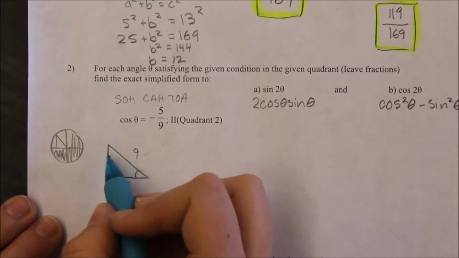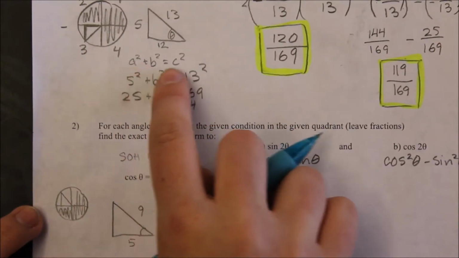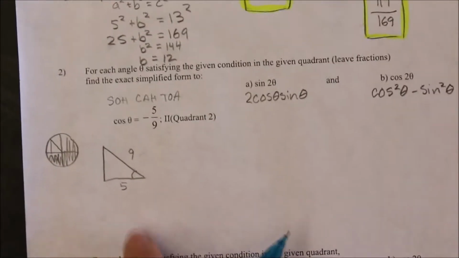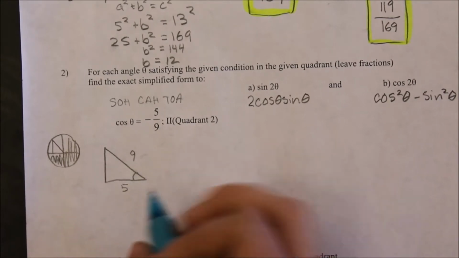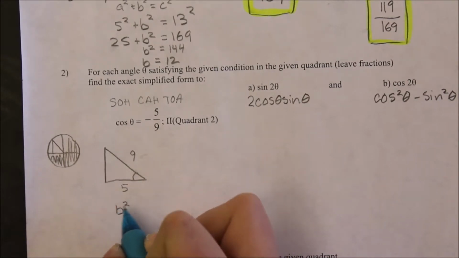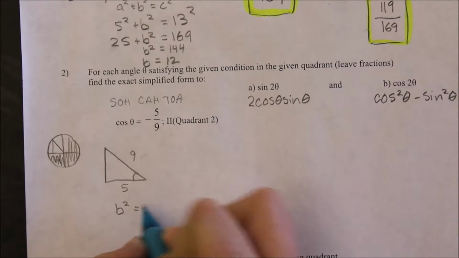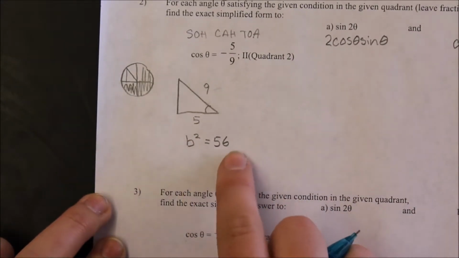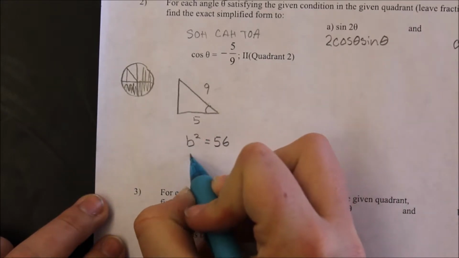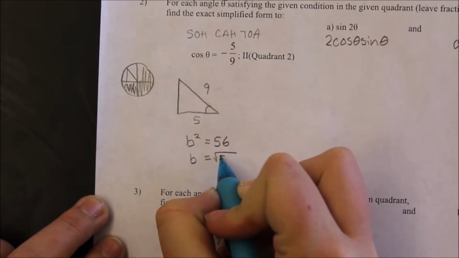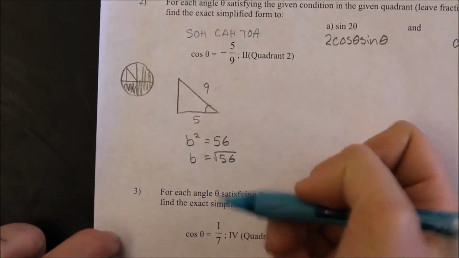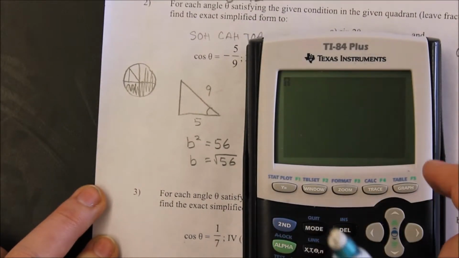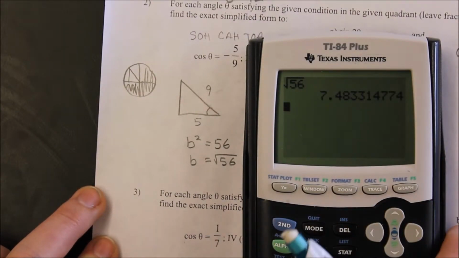And now we're going to try to find b, just as we did above with the Pythagorean theorem. After plugging all the numbers in, you should get b squared is equal to 56. To find b just by itself without the squared sign, we have to take the square root of 56, but it's not going to get you a nice number like the square root of 4. So we have to simplify it, because that is what our problem is asking us: any information found, get the exact simplified form.